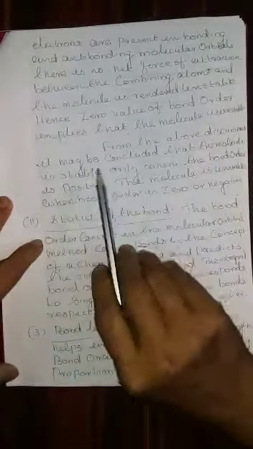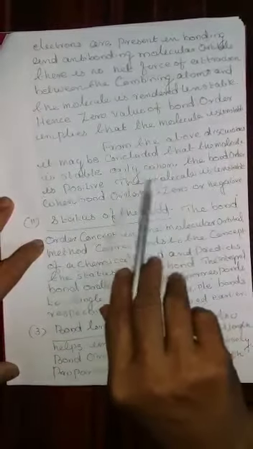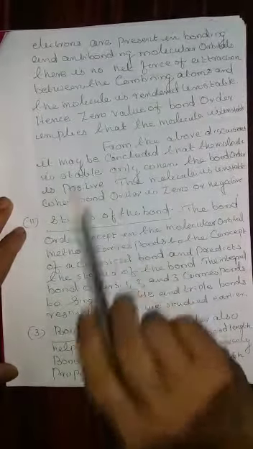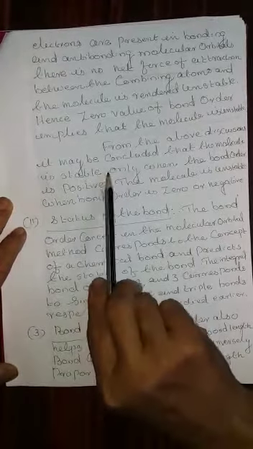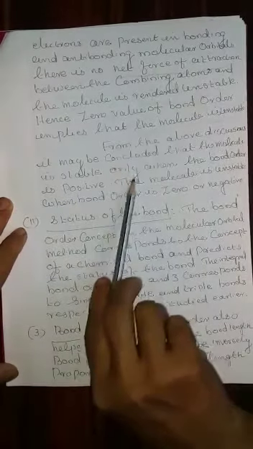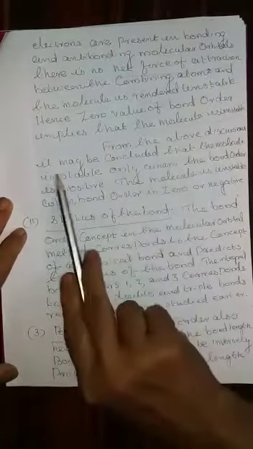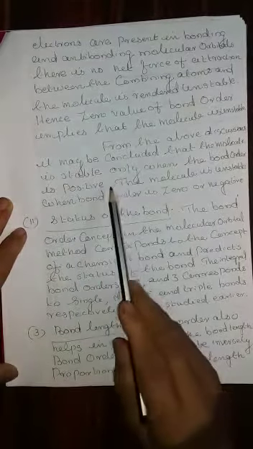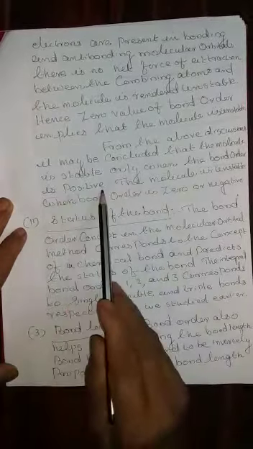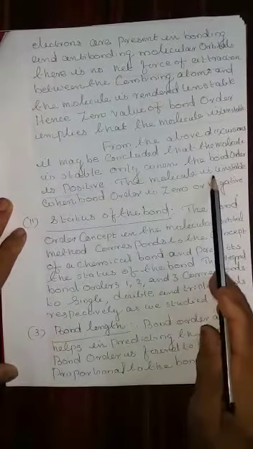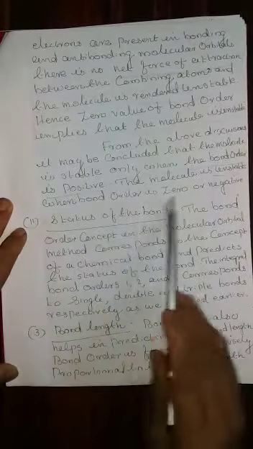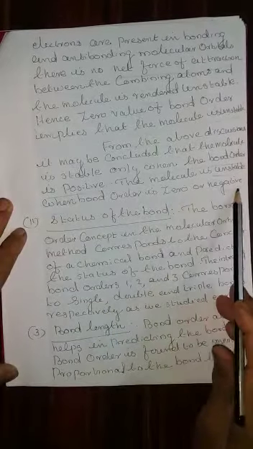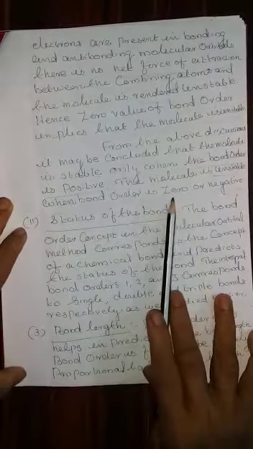By getting the value of bond order, you have to write all these factors. You have to find out whether it is stable or not stable, etc. From the above discussion, it may be concluded that the molecule is stable only when the bond order is positive. The molecule is unstable when the bond order is 0 or negative. A fill in the blank question can be asked.